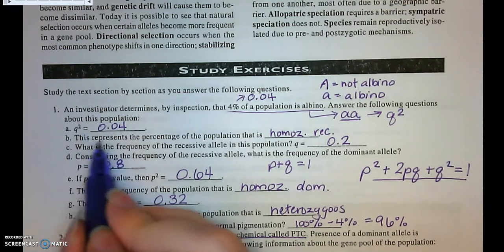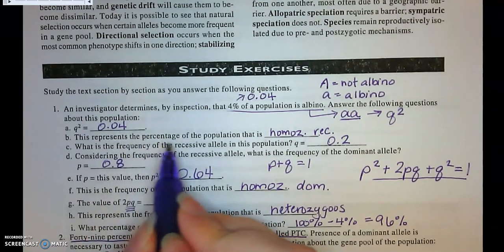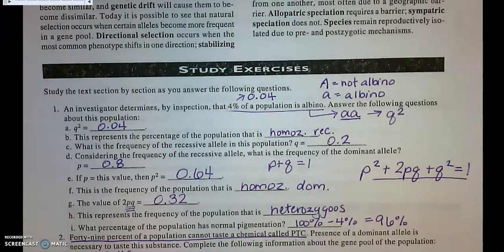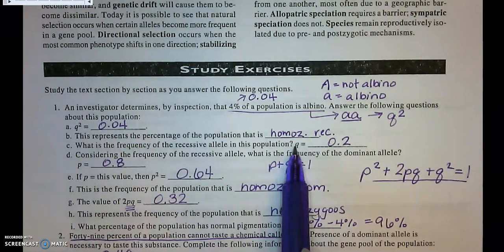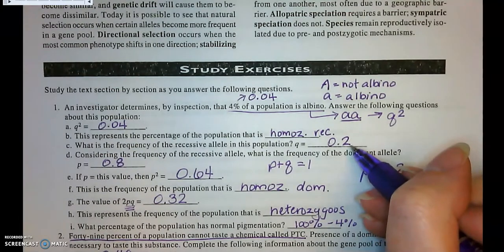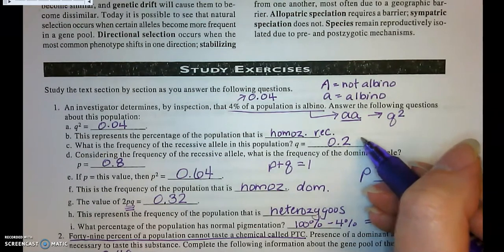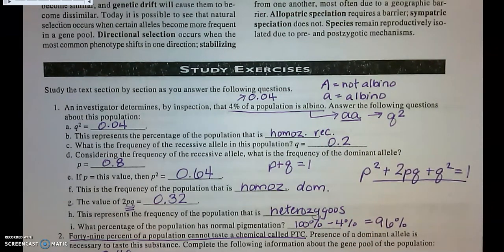Q squared, again, what that actually represents is the percentage or frequency, if we write it as a decimal, of the population that is homozygous recessive. Well, once we know q squared, we can use some simple math to figure out q. If we have q squared and we take its square root, we get q. So if we have 0.04 and take its square root, we get 0.2. So it's a simple matter of taking the square root of both sides of your equation. This is not 0.02. Be careful with your math here. 0.2 times 0.2 gives you 0.04. So make sure that you don't have an extra 0 in your answer.